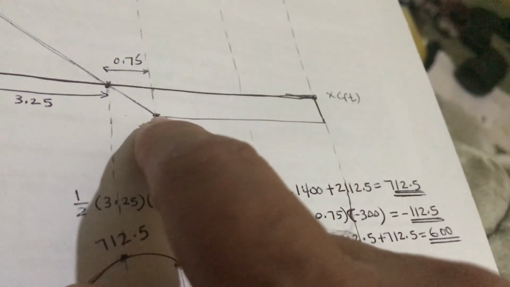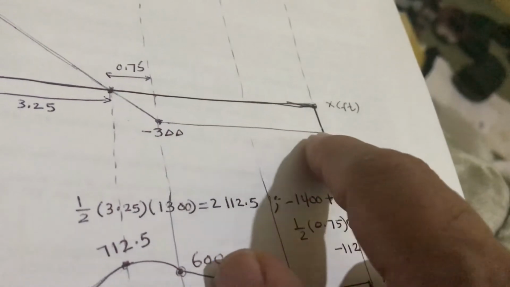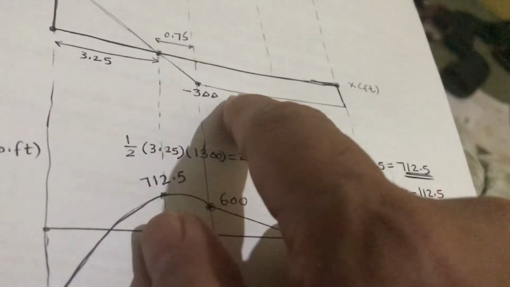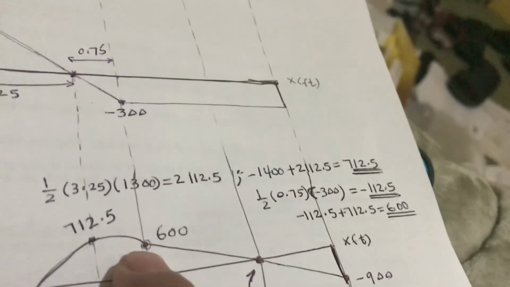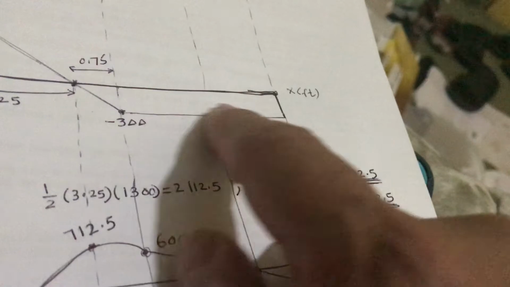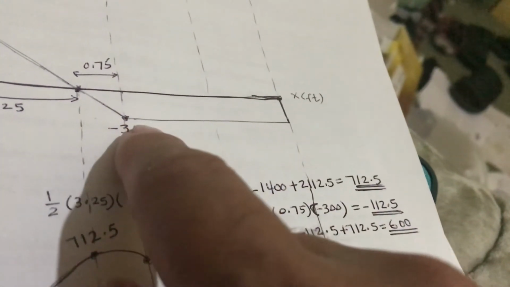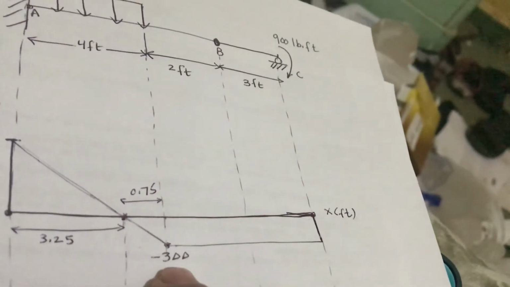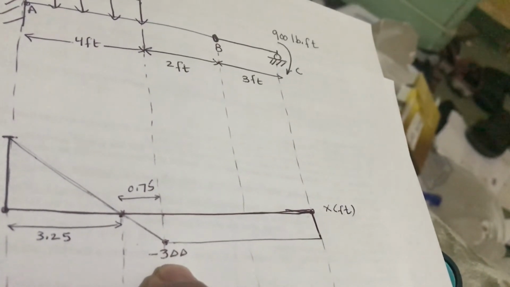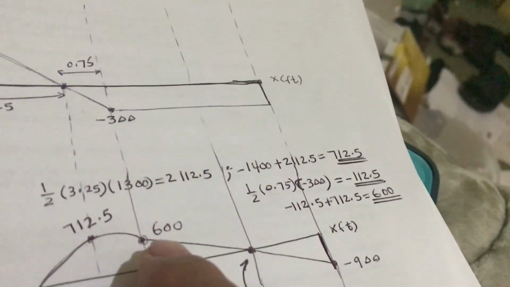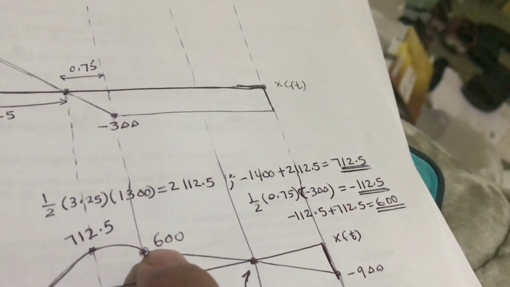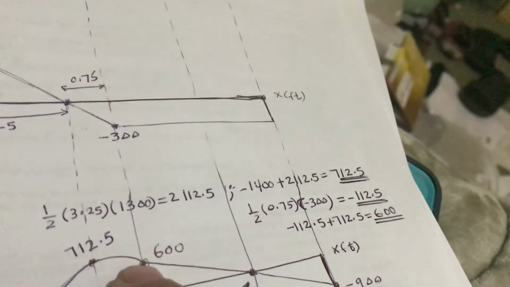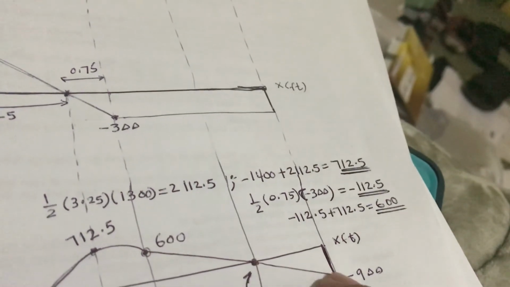Remember here, this is normal shear, you will have it linear. So 600, and it is all the same. So minus 300 times what? 2 and 3, 5. So minus 300 times 5, minus 1,500. And you have here 600. So 600 minus 1,500, you will go down to minus 900.